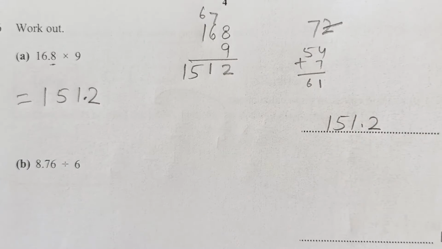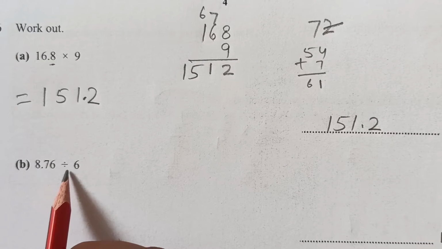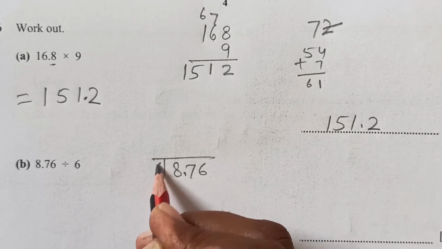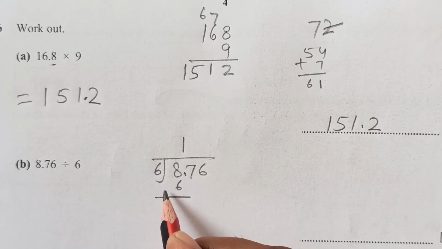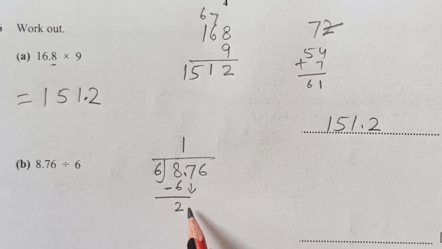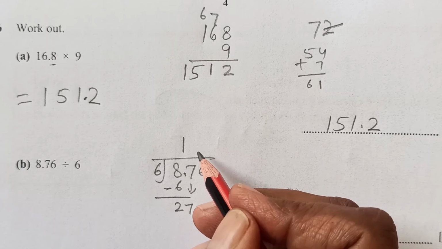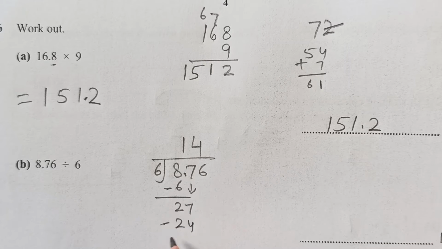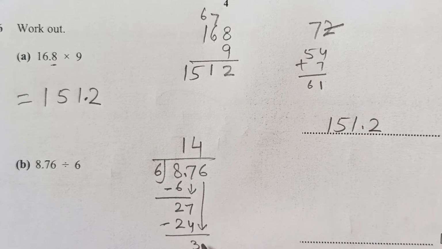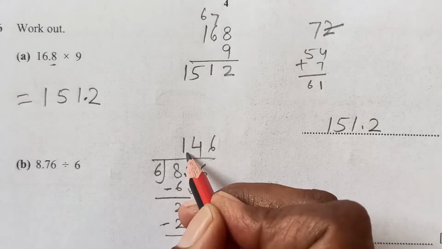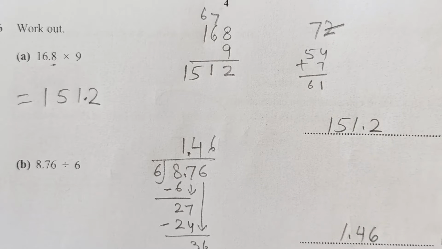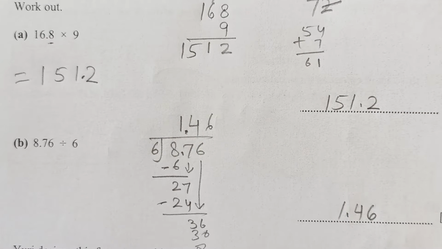So like this, right? Now 8.76 divided by 6. This you can take it directly. Divide by 6. 6 times 1 is 6. Subtract 2. Drop down 7. 6 times 4 is 24. Then minus again 3. Drop down 6. 6 times 6 is 36. Now we had decimal here after one digit, so it will come over here. 1.46. Okay.